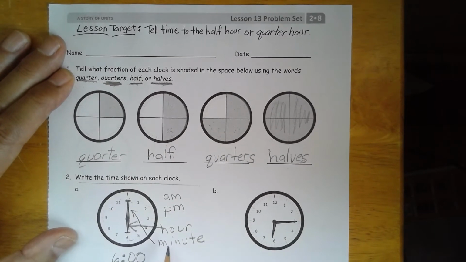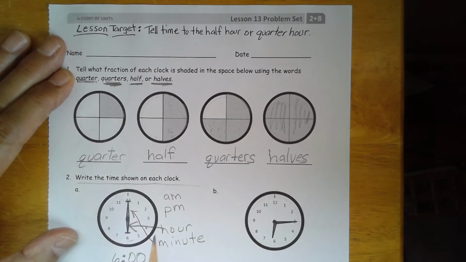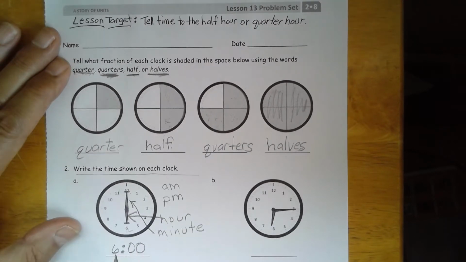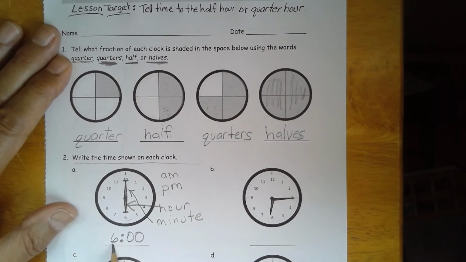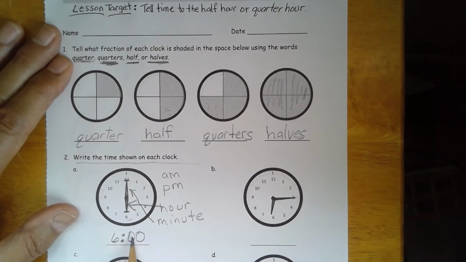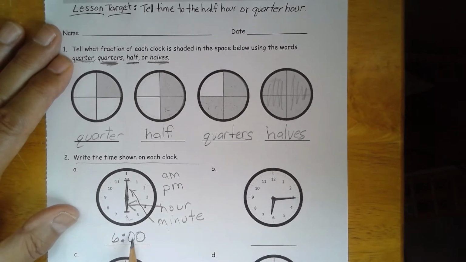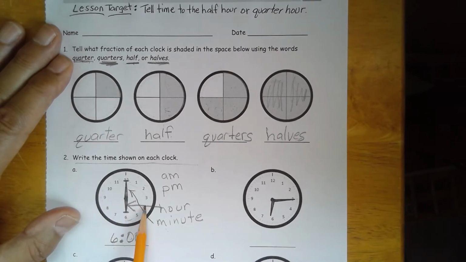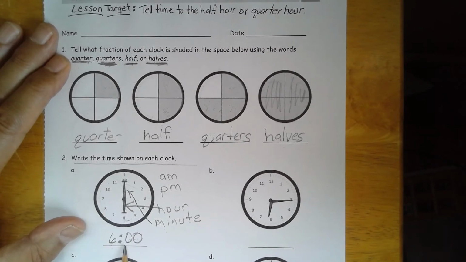Now, the minute hand means how many minutes past an hour. When it's directly pointing to the number 12, that means no minutes have yet passed the 6 o'clock hour. So it is exactly 6 o'clock with no minutes. We designate that by writing 6 for the hour. These two dots after the 6 just indicate how many minutes after the hour, and there's no minutes past this time yet. We would only know there is time past 6 o'clock once this longer hand starts moving around the clock. So this first problem shows 6 o'clock.